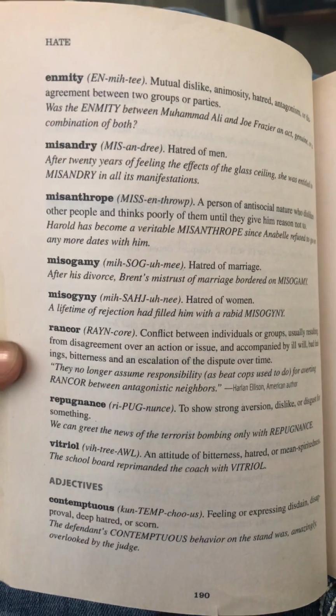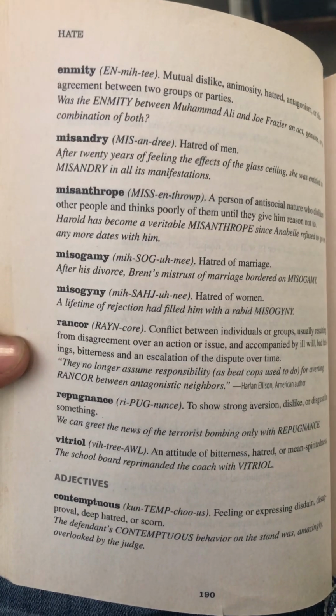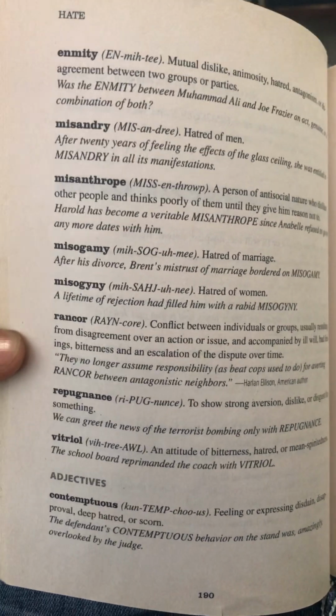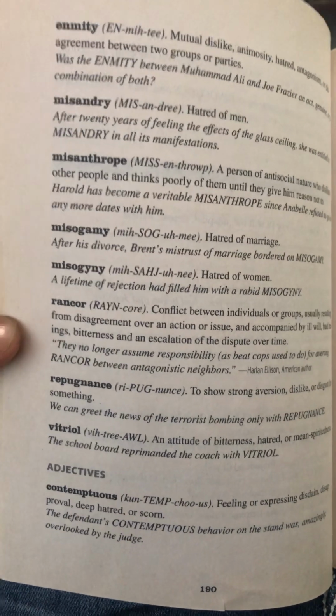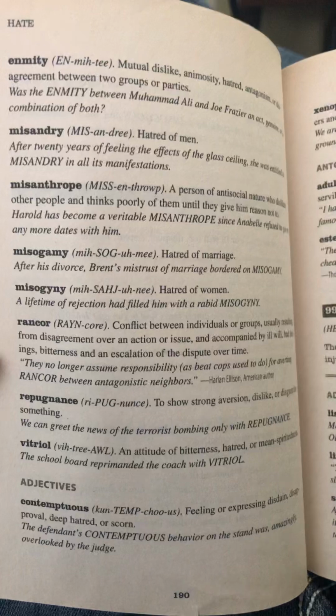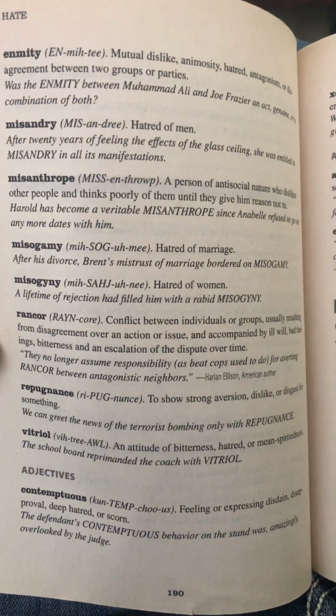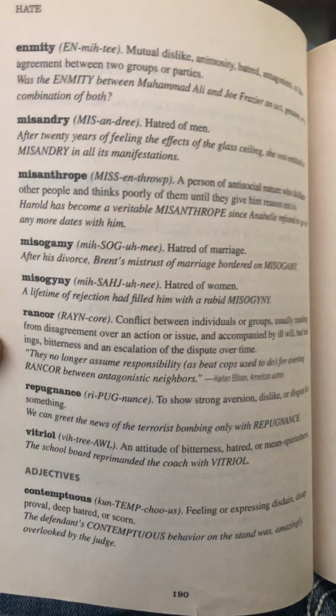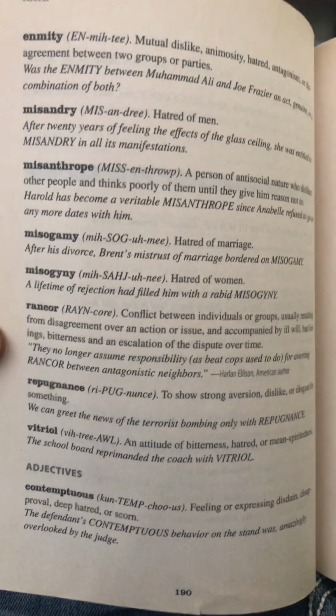Misandry, hatred of men. Of course, there's a lot of that going on with the feminist movement and the hate for the passport bros. Misanthrope, a person of antisocial nature who dislikes other people. Oh, I can think of a lot of people who fit in that category.